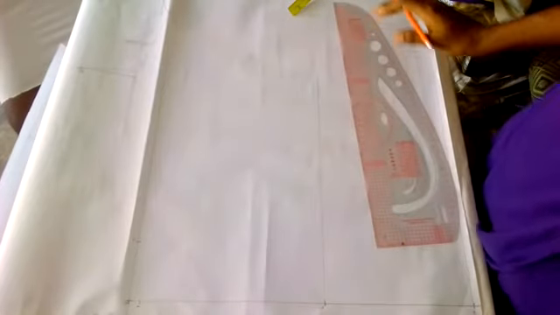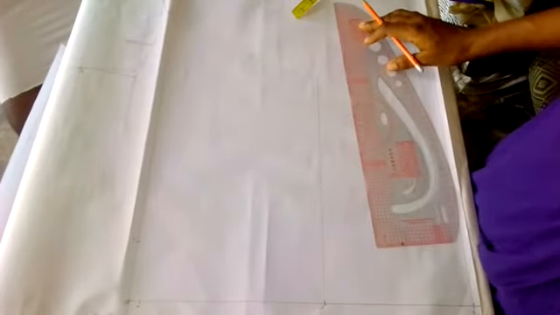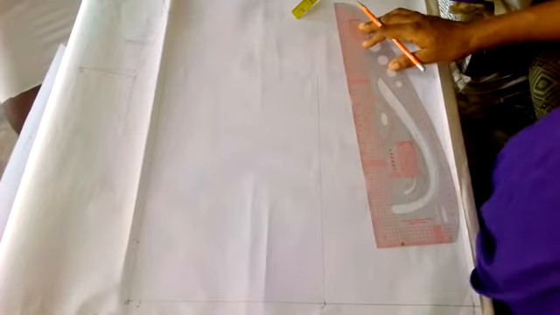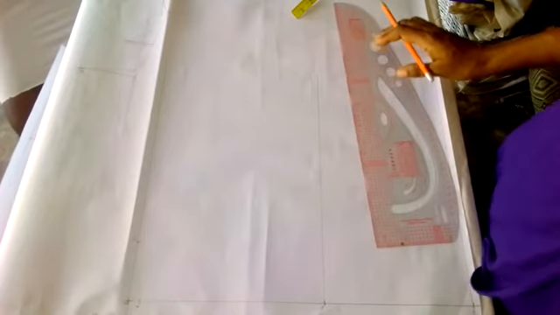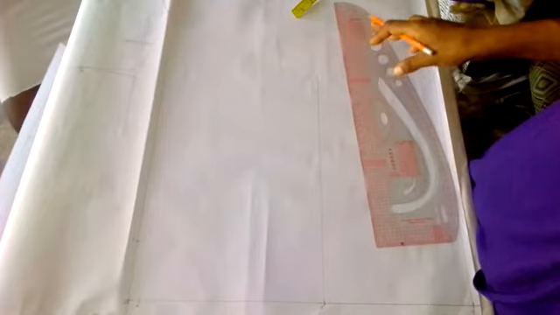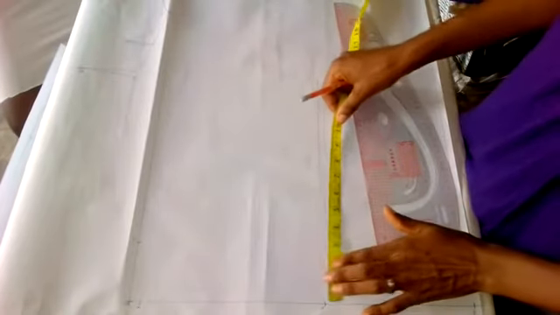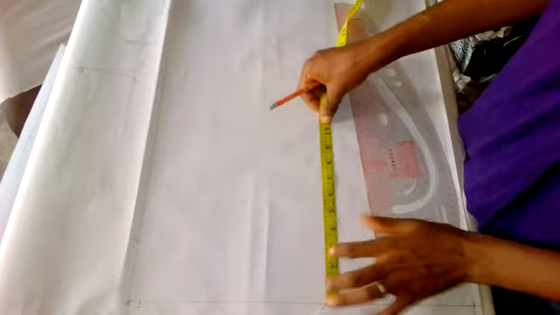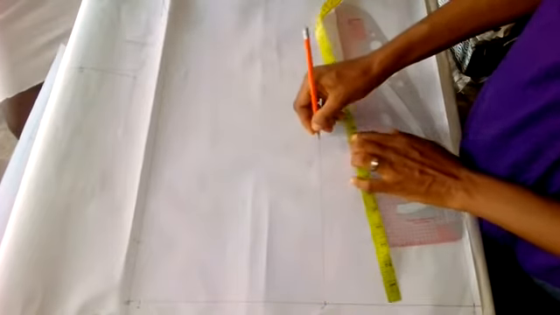Now the next thing I'm going to do is to determine my bust line. That is my bust into 4. So now we want to determine, like I said, the bust. That is quarter of my bust, 9, plus half inch for ease allowance. So that's 9.5, which is 5.